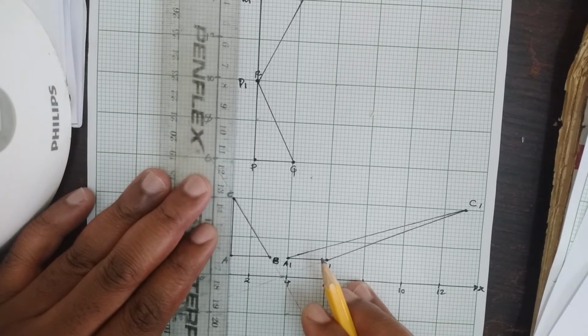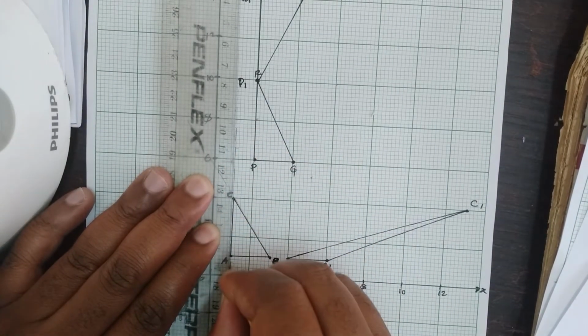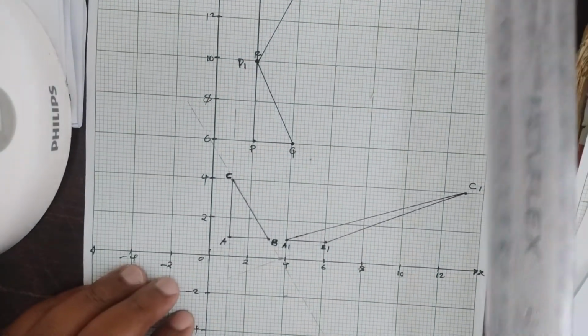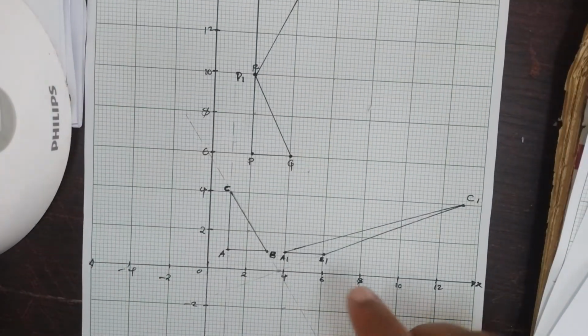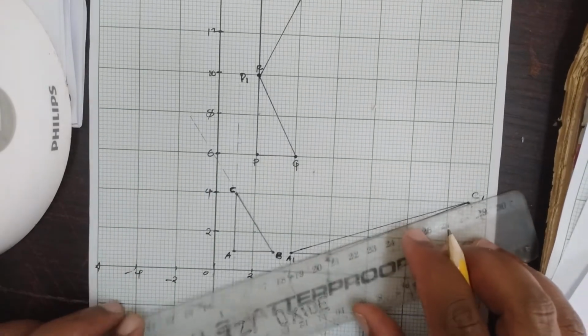All right, take note. So draw some dotted lines. This is very simple. Okay, so I've got that line here. Then its corresponding side or its image is this one. So even that one, I'll draw a line.